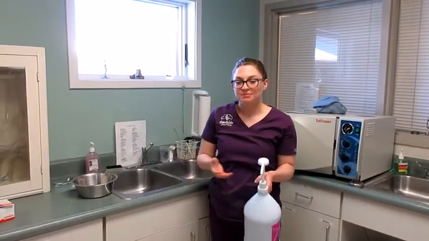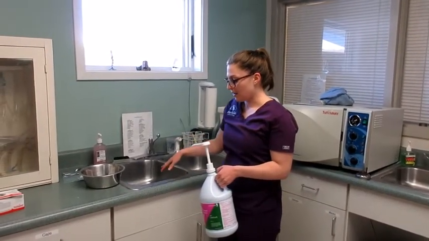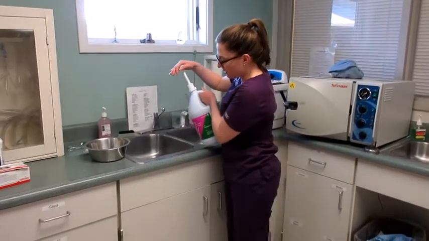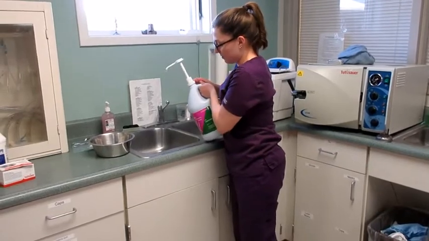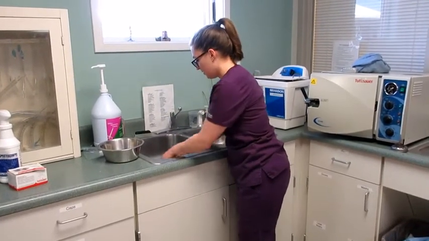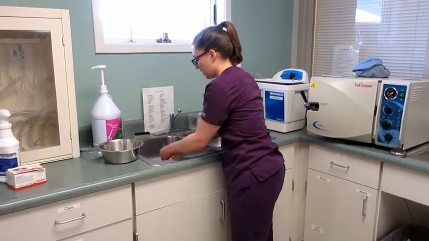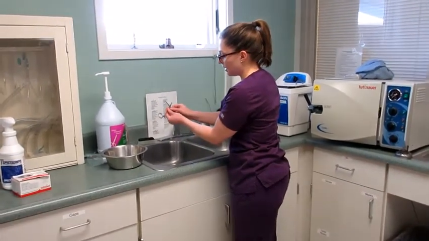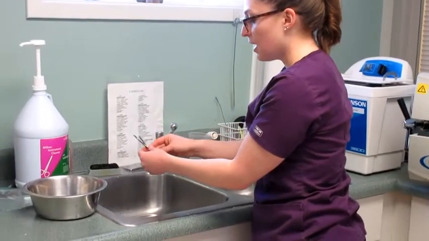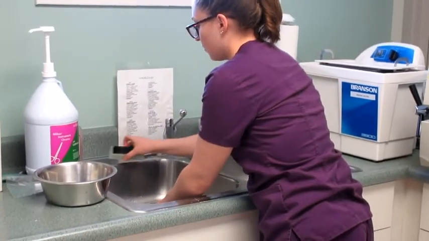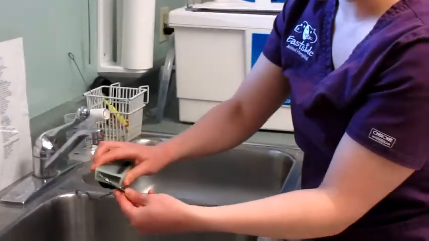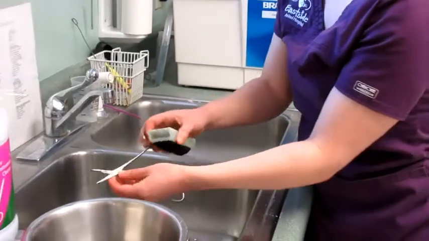So after the procedure, we place our instruments in our sink bin so they can kind of pre-soak, and then we add some of our instrument cleaner to our sink. When you clean, you want to make sure you're opening your instruments, getting between the blades, between the ratchets, under the box locks, because you don't want biological debris to build up in there. So we just kind of do a general scrub. You want to use a softer bristle brush. You don't want to use a wire brush on your instruments.